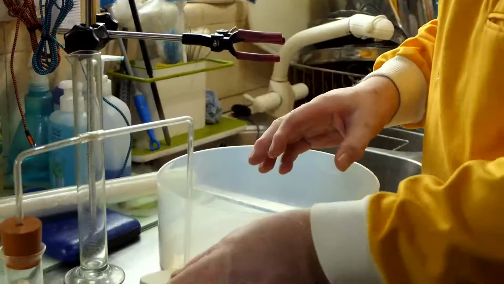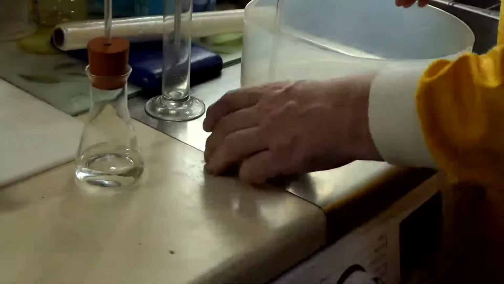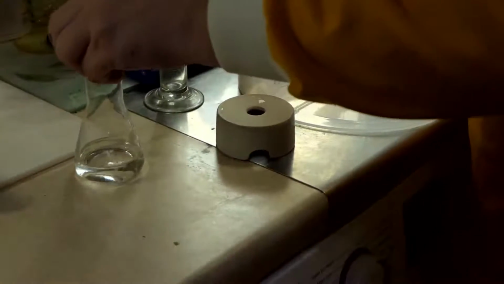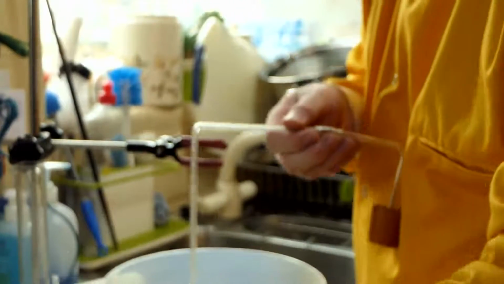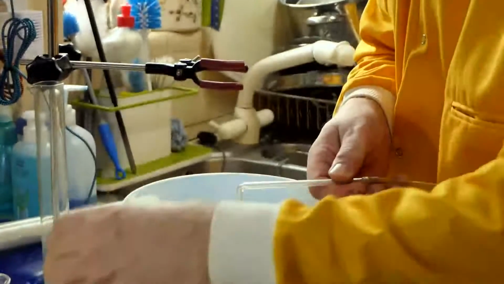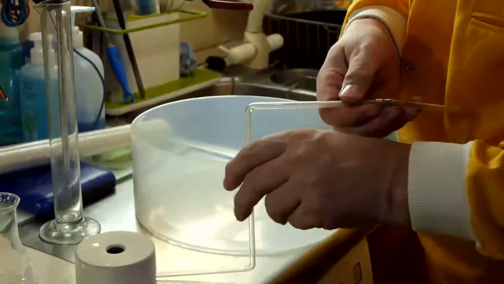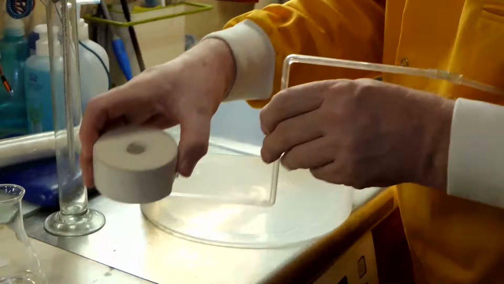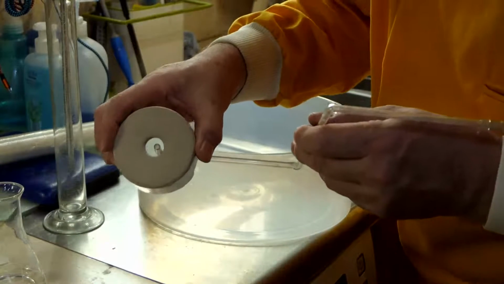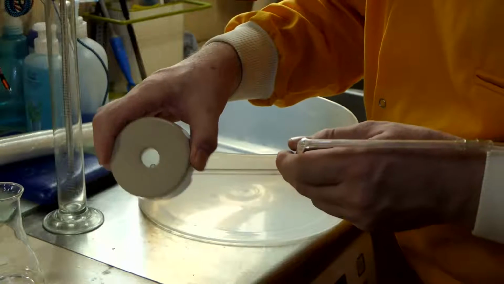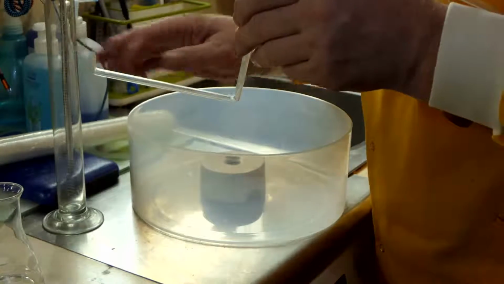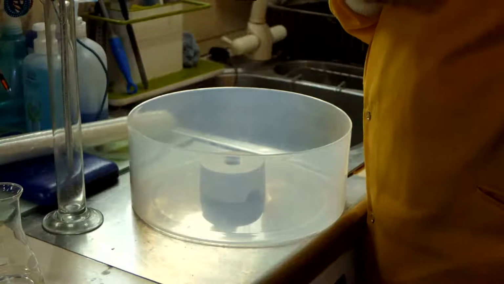It resembles a beehive, hence its name. So my piece of glass tubing, I'll show you, runs along here, and that bit goes over the glass tubing, and on top of that we've got this measuring cylinder.